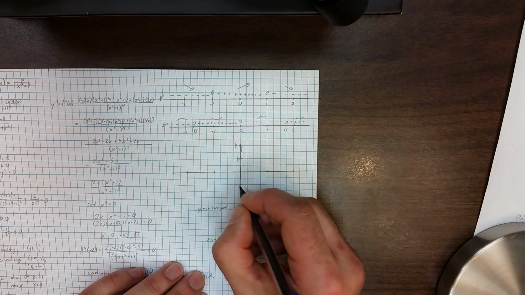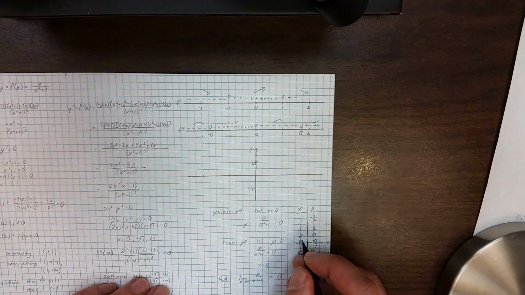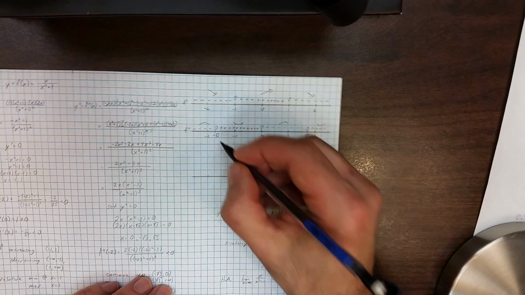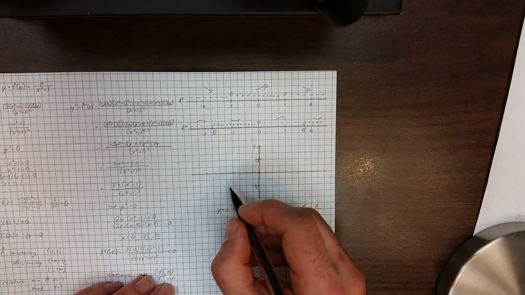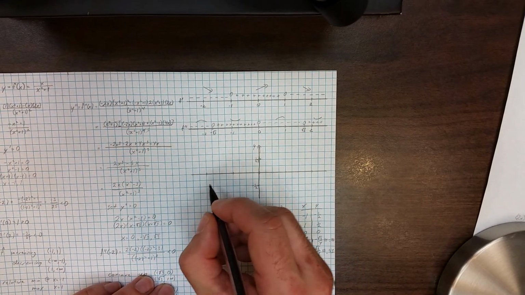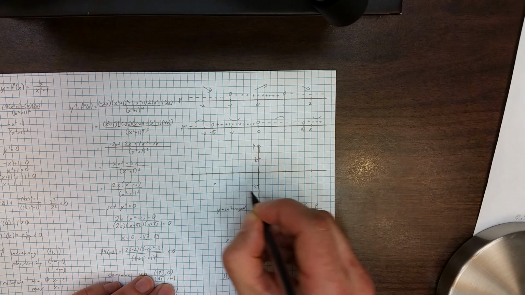Here's y equals -1/2. So at x equals minus root 3, we see that the y value is equal to about minus 0.43. So let's go ahead and mark that in over here. So minus root 3, minus 0.43, right about there.